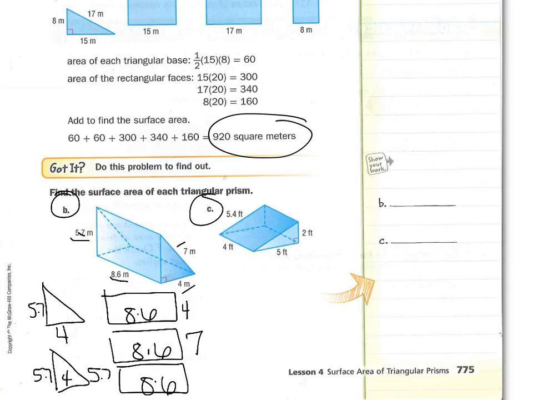And then on this one, you have 2 triangles. Okay, they look like this. Has a height of 2 and a base of 5. You have 2 of those.